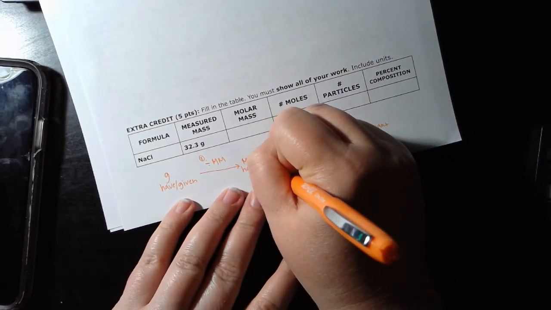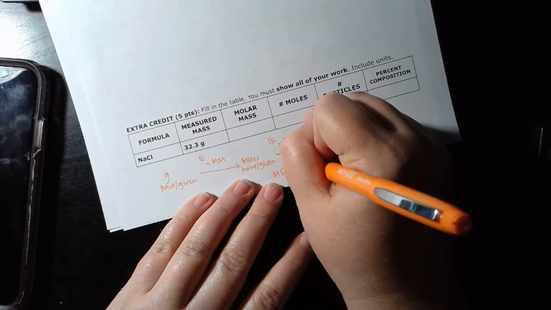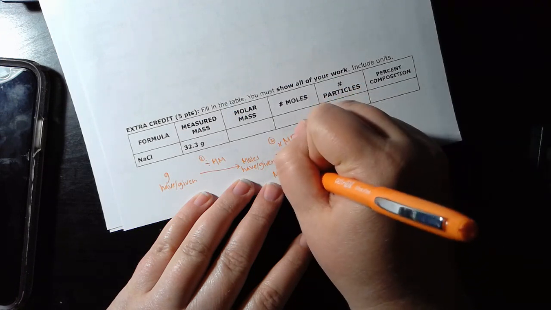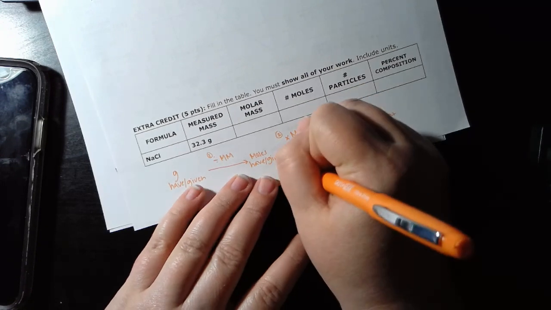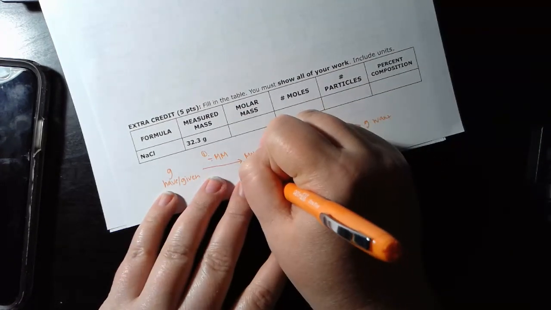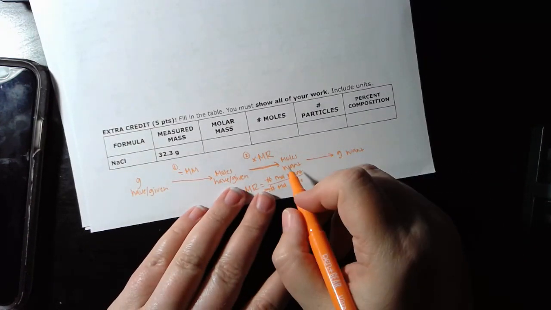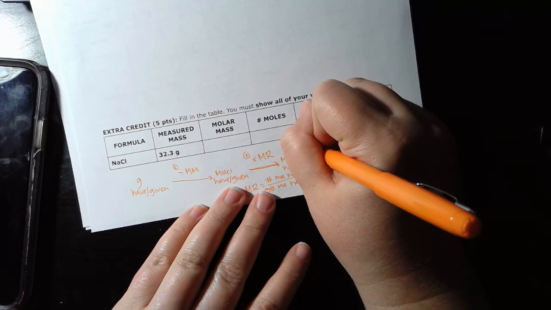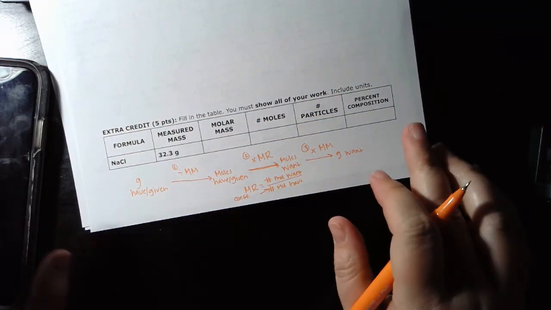Once again, mole ratio is from your coefficients, so it's what you want over what you have. And that little hashtag, remember, it comes from your coefficients. Once we have moles of what we want, and we might need to go to mass of what we want, for step 3, we multiply by the molar mass.